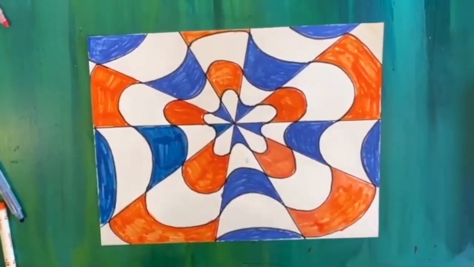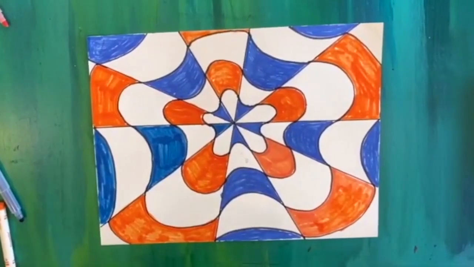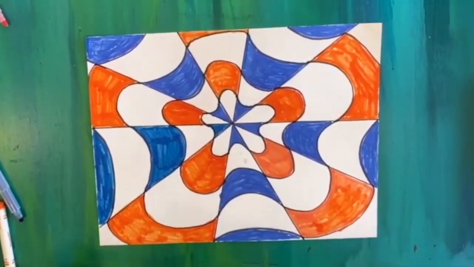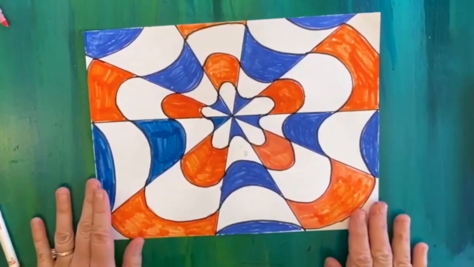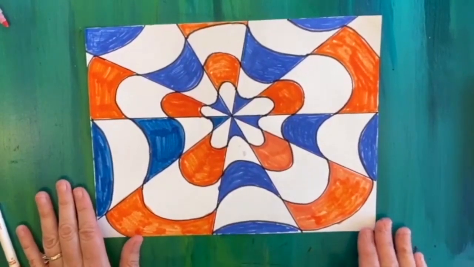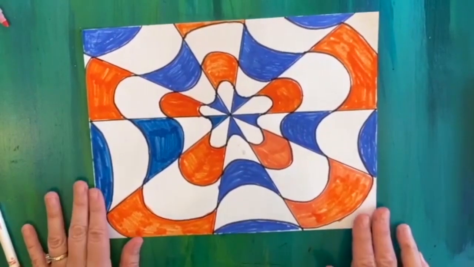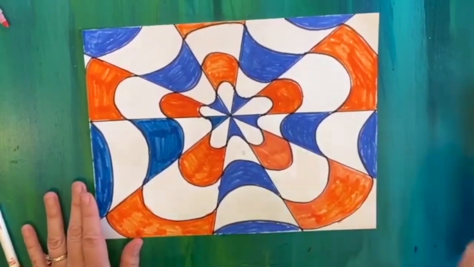Okay, I'm done. If you want to color the white some other color, you may, but if your hand's tired, you can completely stop and that's fine. Okay, now if you want, you can be done, or if you want to take your illusion one step further, you can add some shadows. So I'll show you in case you want to add some shadows.